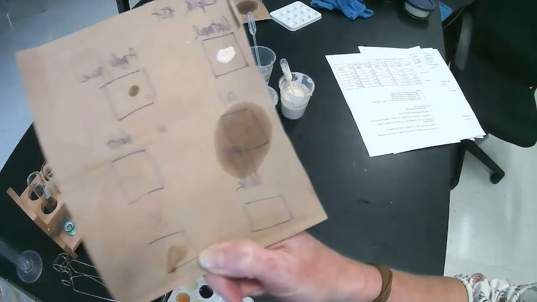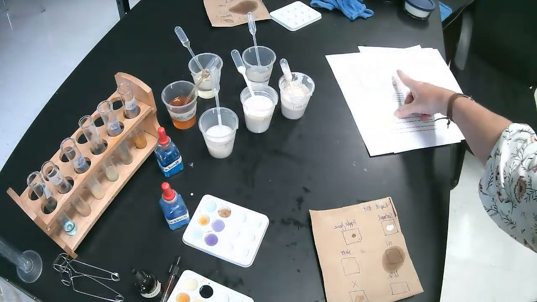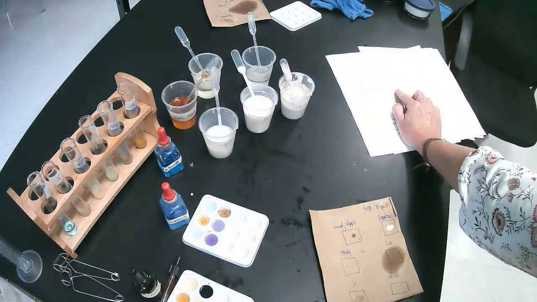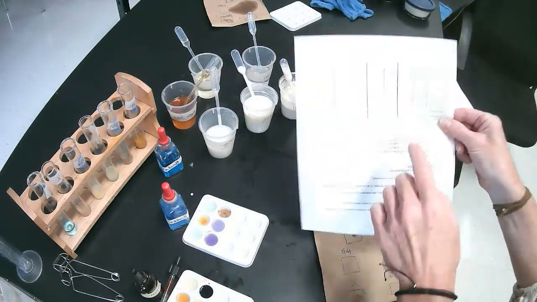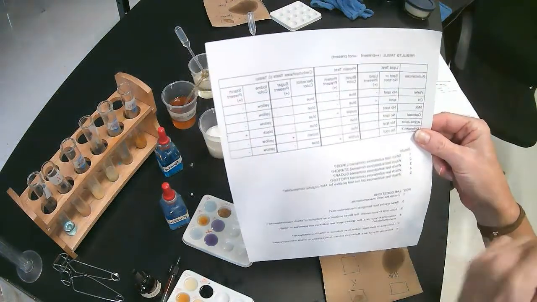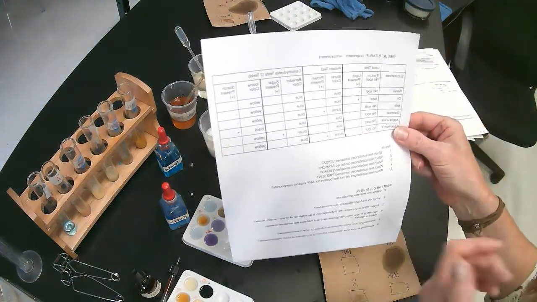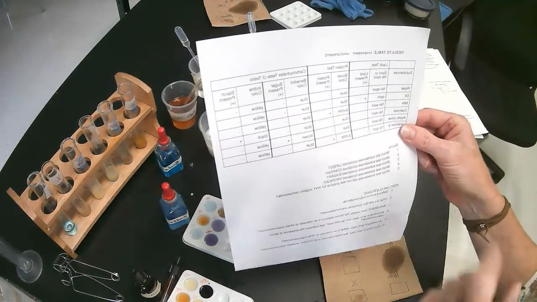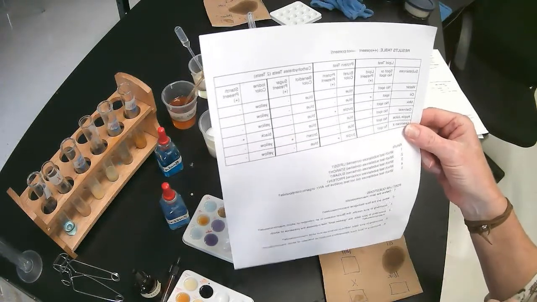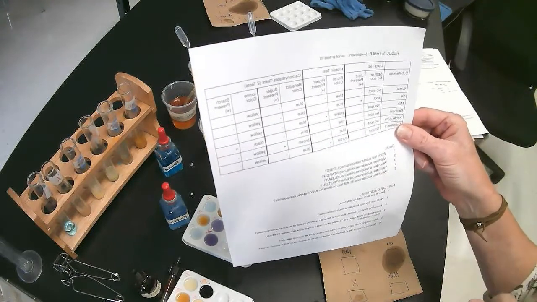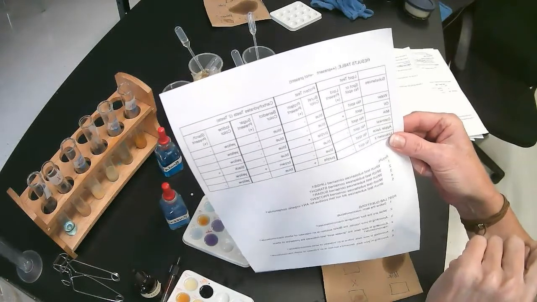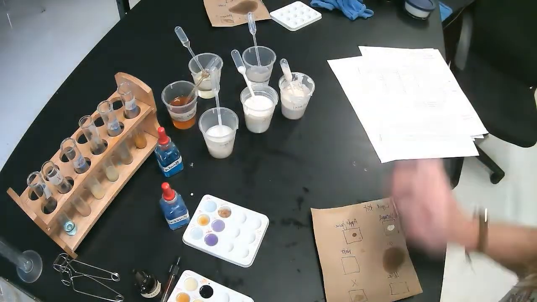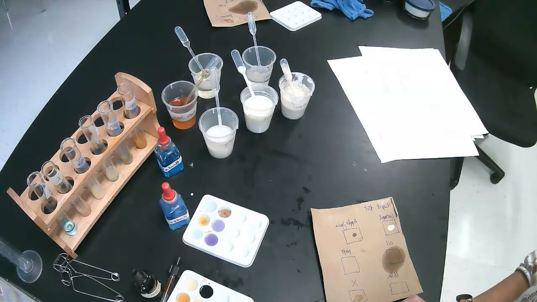Okay, so when you're looking at the results table on your worksheet, you'll see that in the lipid test, it already has the results for you. So, why am I watching this video? Trust me, watch this video, because when you take the test for macromolecules next week, you need to know what this all looks like, okay? So again, the only substance that's positive for lipids is the oil, okay? Super duper. Any questions? Email me.